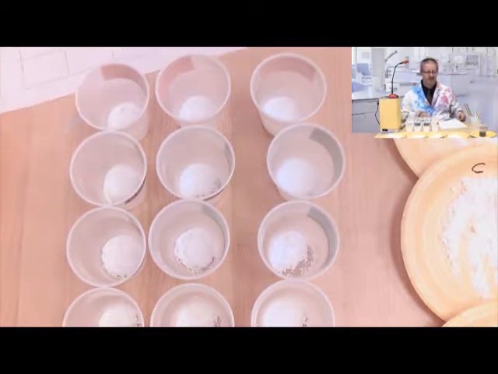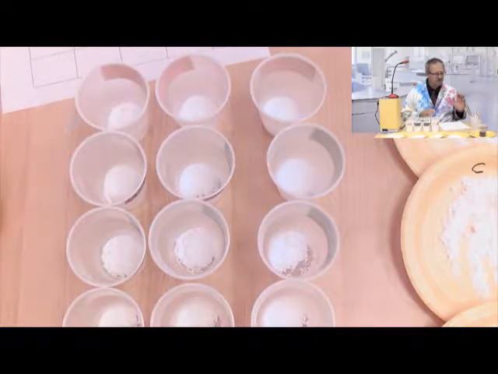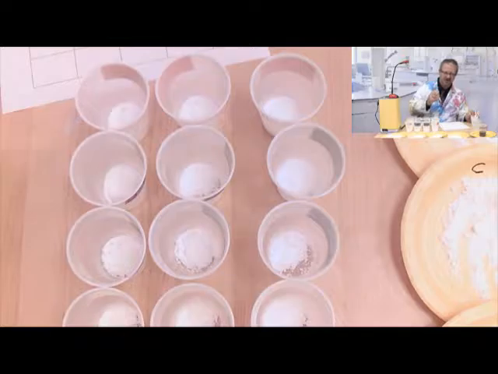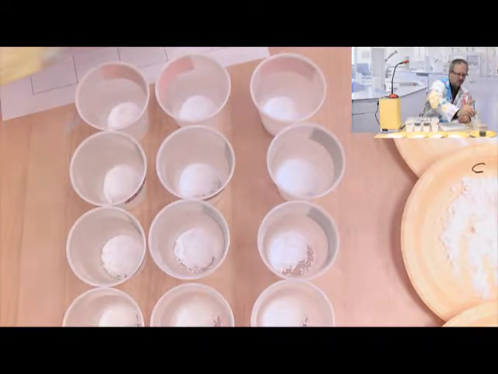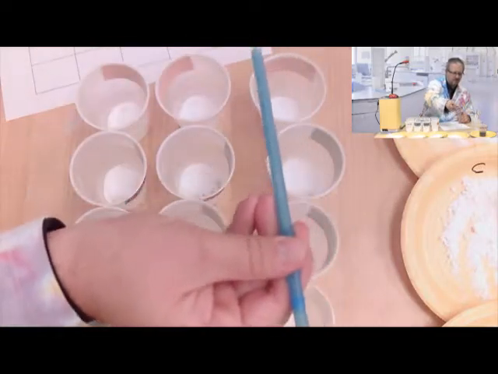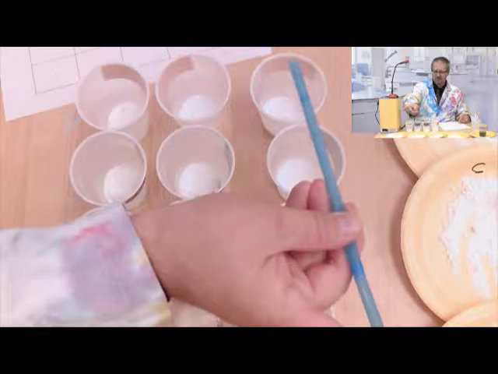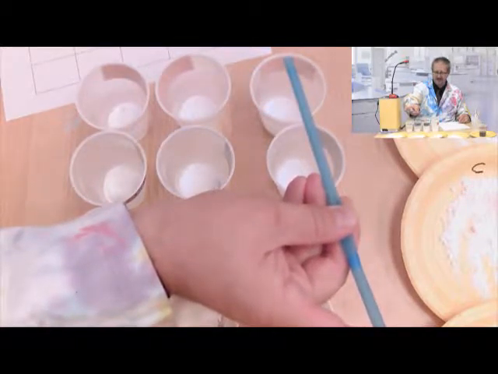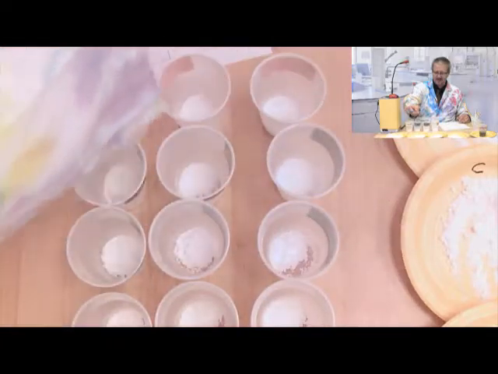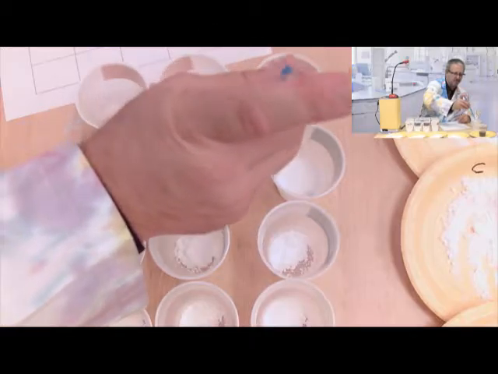Normally we would use pipettes in science class, but I don't have any of those handy. So I'm just going to go with the old-fashioned straw. So we're going to do water first. One, 2, 3, 4, 5, 6, 7, 8, 9, 10, 11, 12, 13, 14. That's probably pretty close.